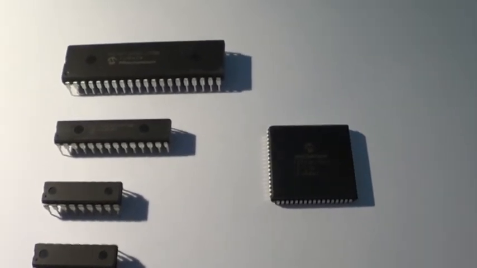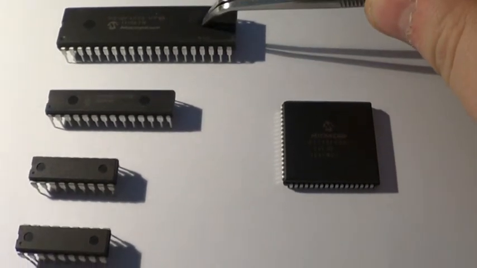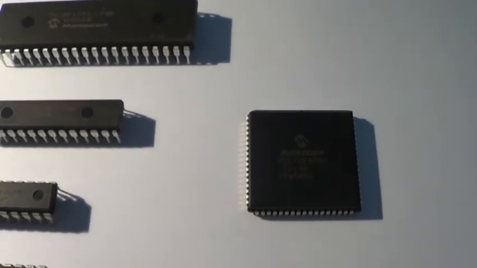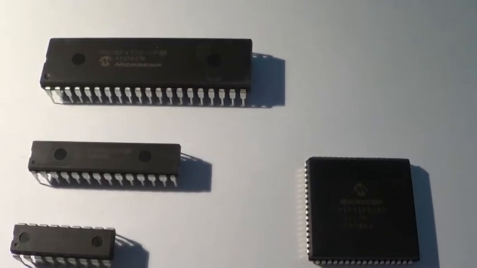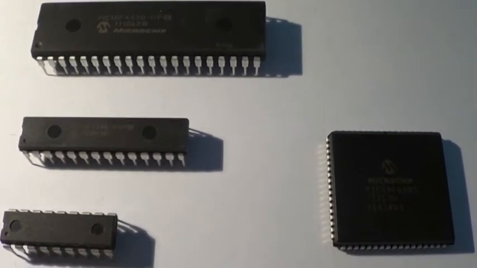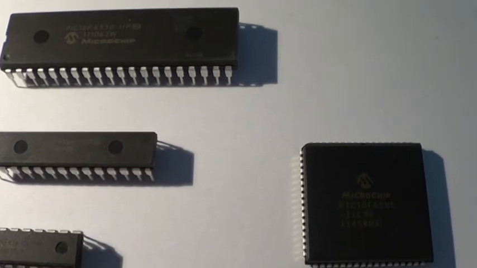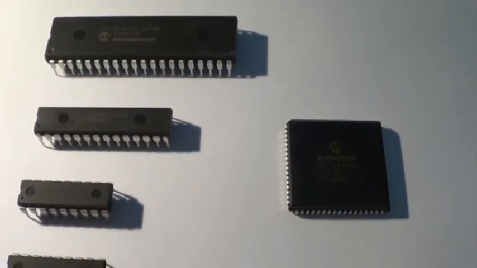Another one that I was going to show you is an extended version of the previous one, which is 18F4550. It also supports USB.